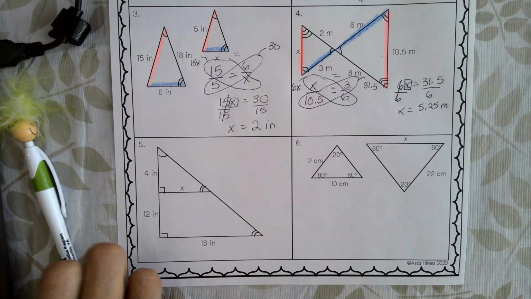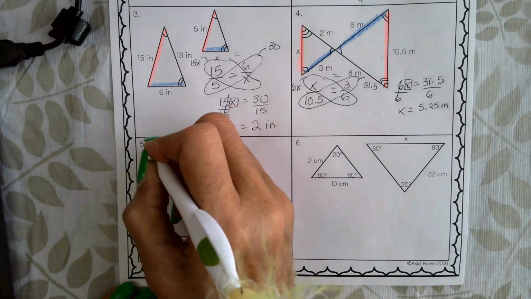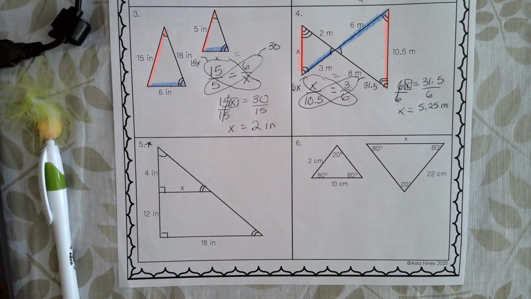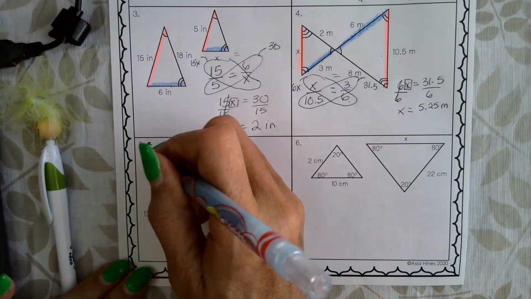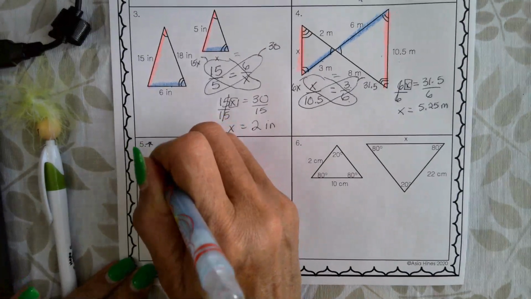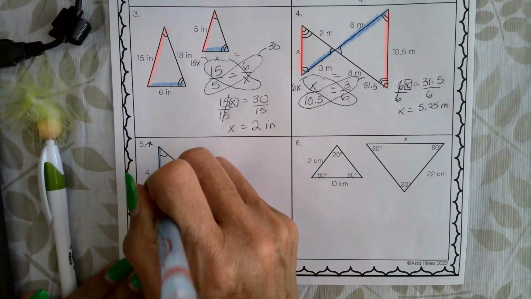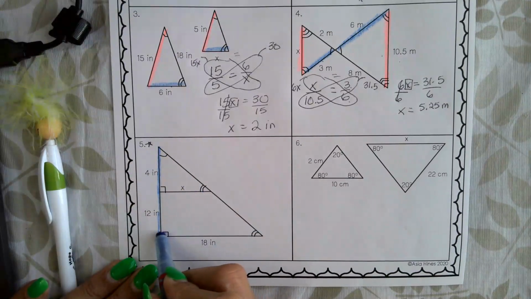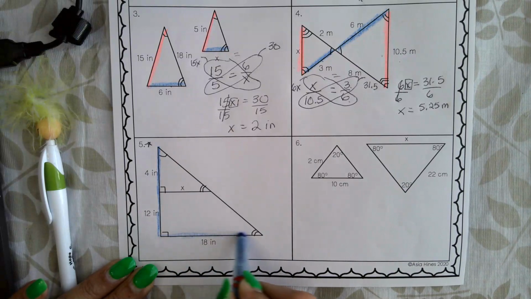This one here, put a star on it because this is another one that's SOL. Okay? So if I look at this and look for my big triangle, it's going to be this and this. This is my big triangle.